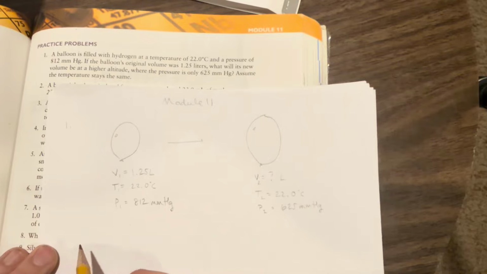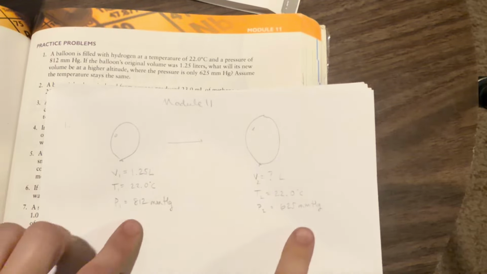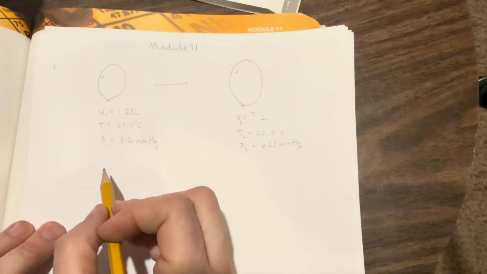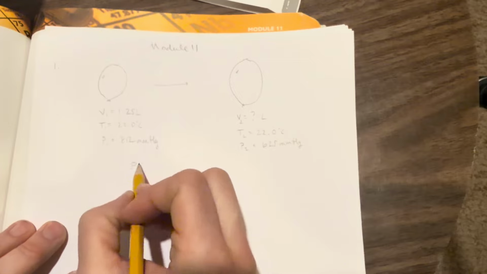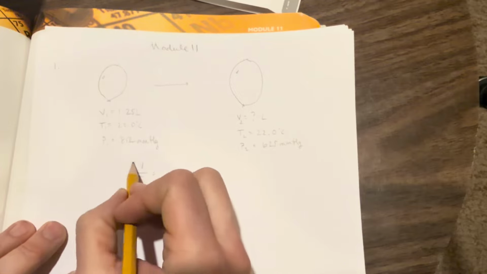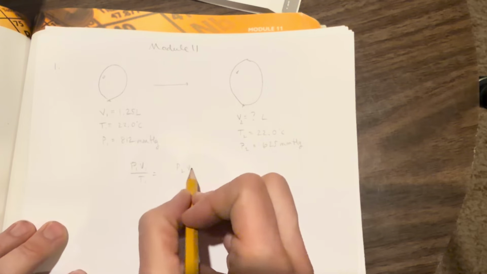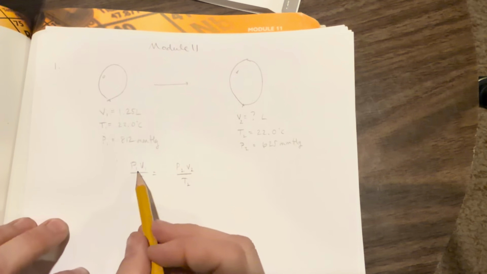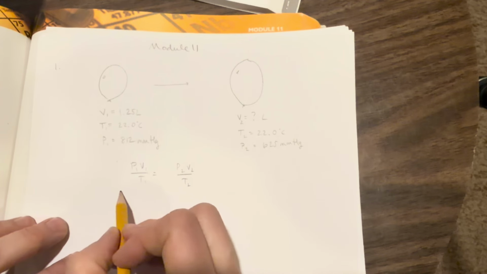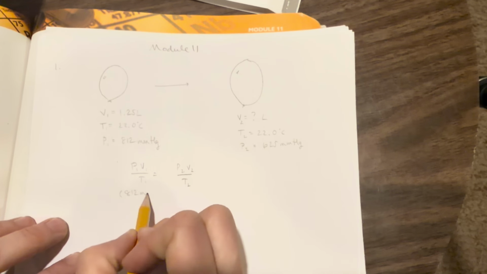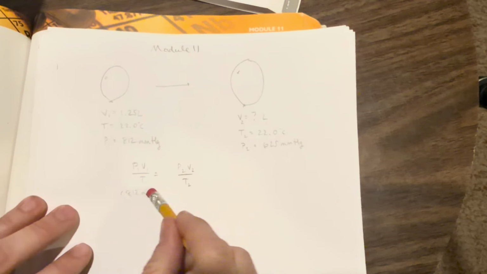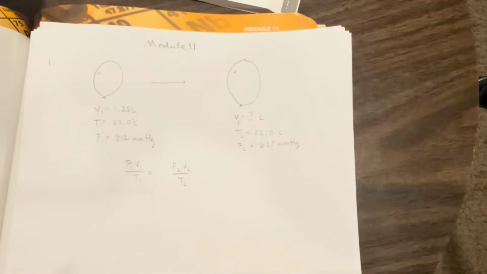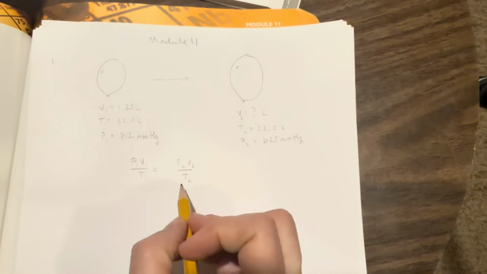Since our pressures are the same units, we actually don't need to convert them. They're going to end up canceling out. But we will use this equation, P1V1 over T1 equals P2V2 over T2. This is the combined gas equation. So now all we'll do is plug in numbers. So we know P1, 812 millimeters of mercury. Well, you know what? Before we plug in, I'm going to go ahead and solve. You can do it either way and put the numbers in first and then solve for V2, but I'm going to go ahead and solve for it now.